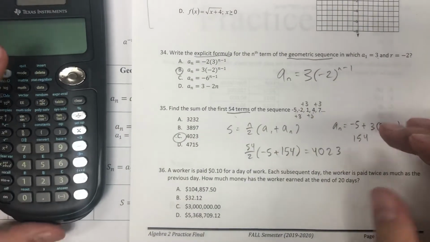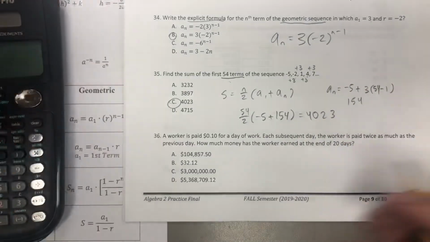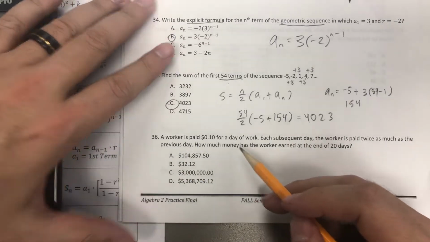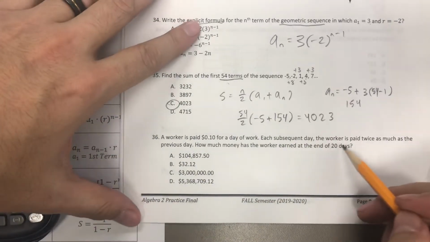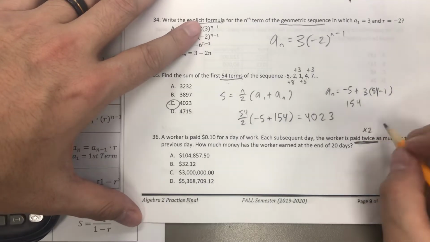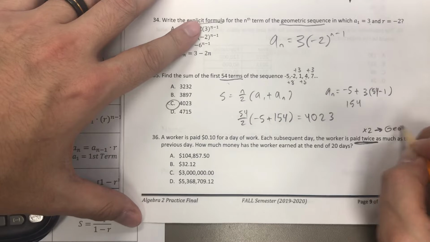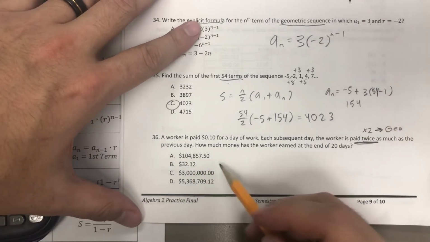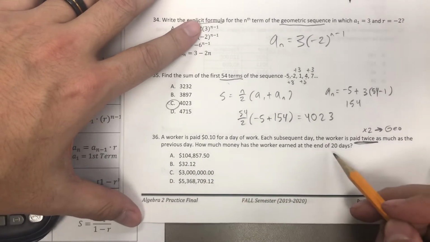All right, let's go to the last problem on this page, a word problem. A worker is paid 10 cents for a day of work. Each subsequent day, the worker is paid twice as much. Twice as much means that you keep multiplying it by 2, meaning that this is a geometric pattern. So twice as much as the previous day. How much money has the worker earned at the end of the 20th day?